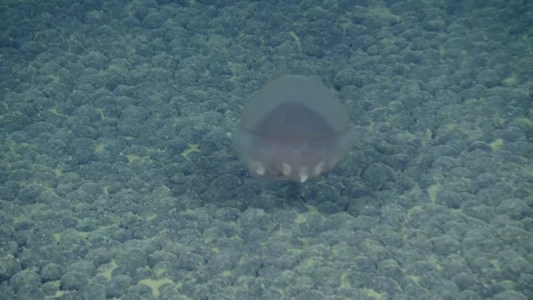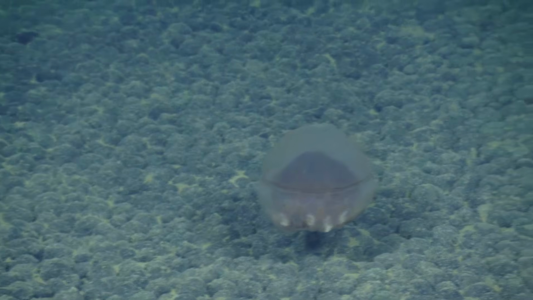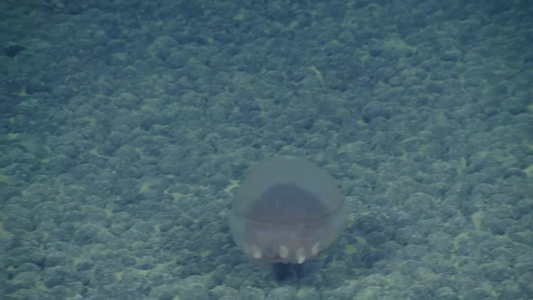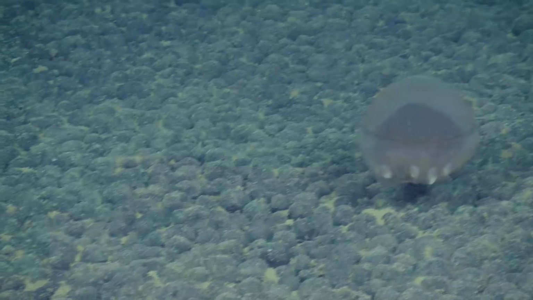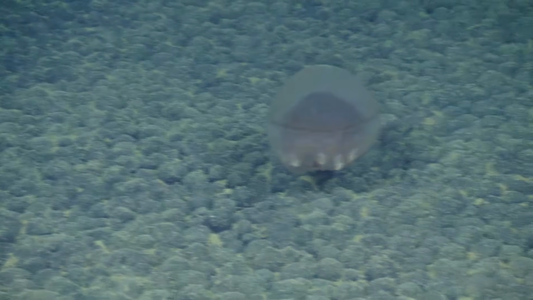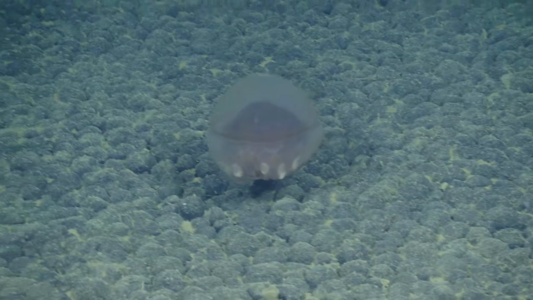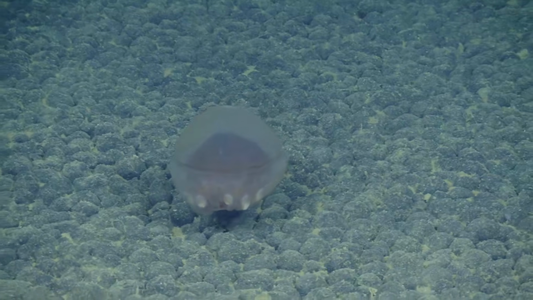Wow, wow, wow. Very cool. Do we have any idea on species? No idea. Brain jelly? The mysterious orb. The mysterious orb. Brain jelly?